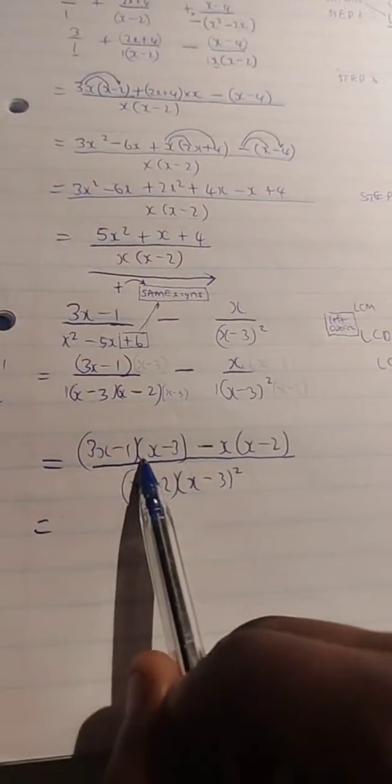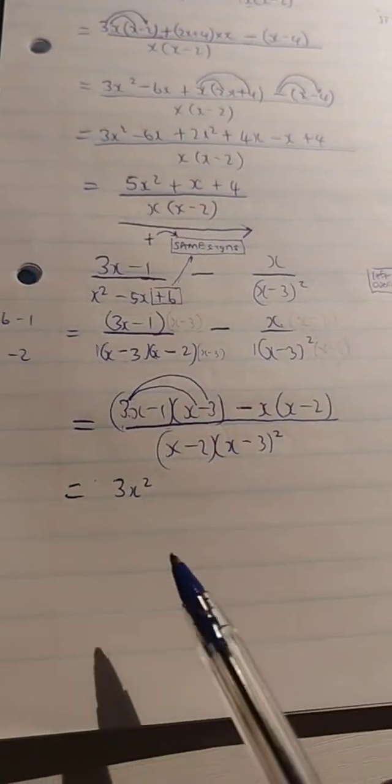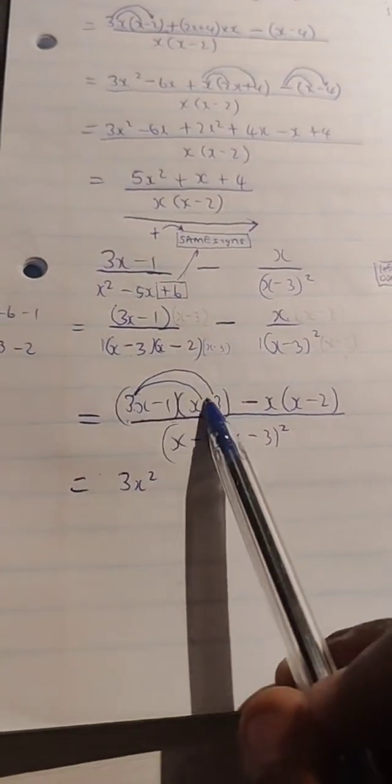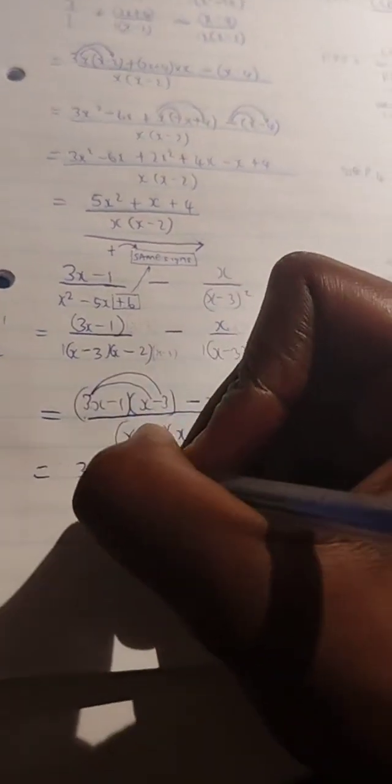So 3x minus 1 into x minus 3. Let's play the maths game. We multiply 3x with x, and 3x with negative 3. Let's go. What's 3x times x? That gives us 3x squared. Then what's 3x times negative 3? A positive times a negative is a negative.